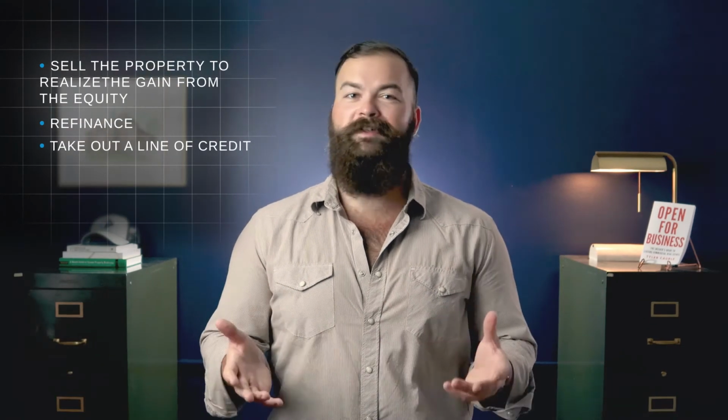Now, ROE also has its drawbacks. While the return on equity is an excellent measurement, and it's one of my favorites, it tells you returns based off of essentially phantom equity. Sure, the equity is there in the property, but you either have to sell the property to realize the gain from that equity, refinance, or take out a line of credit. It's nice to know that you have more capital created in a project, but it can also be frustrating for investors if you don't have any opportunities out there to move that capital into.